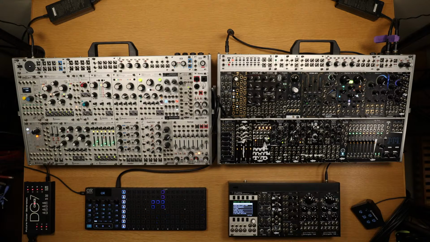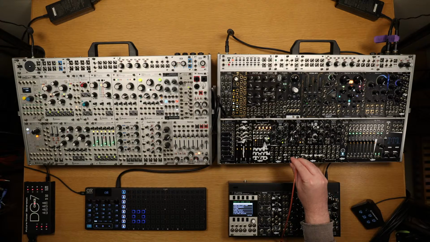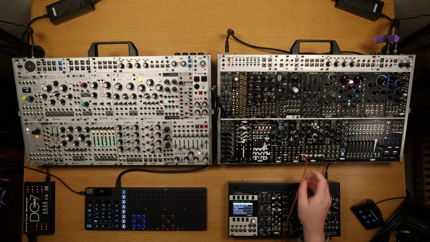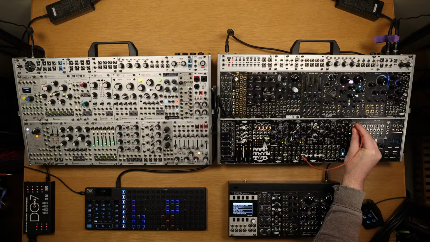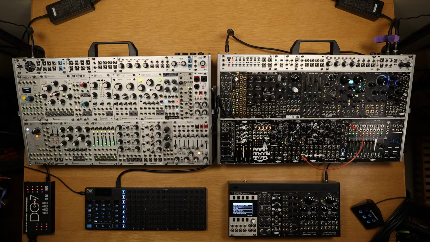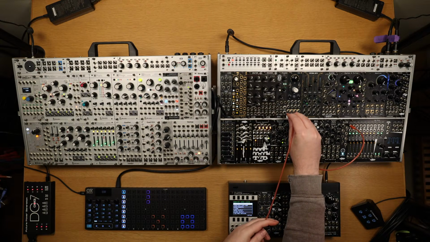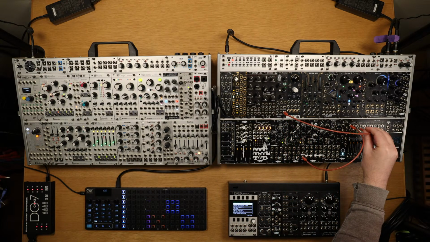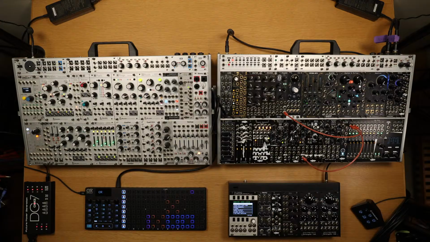So let me plug in the output of Manus Ateritas into the first channel of the mixer. That's going to be our bass. And then we're going to have a pad from Doppler in our second channel.